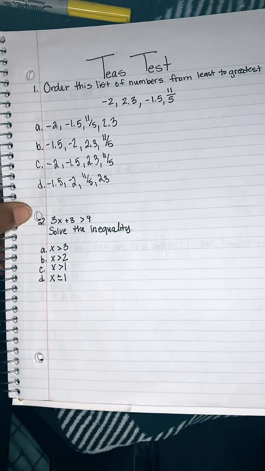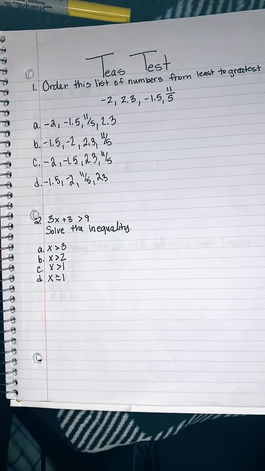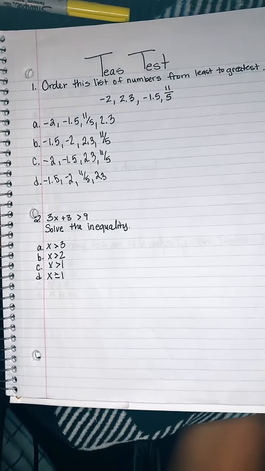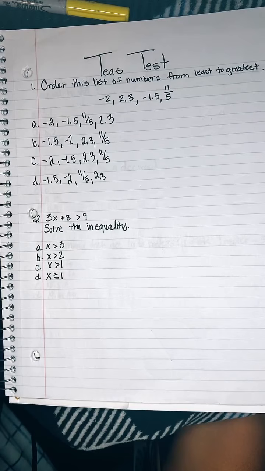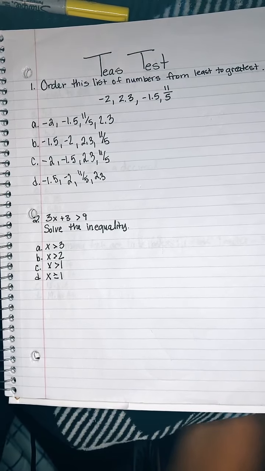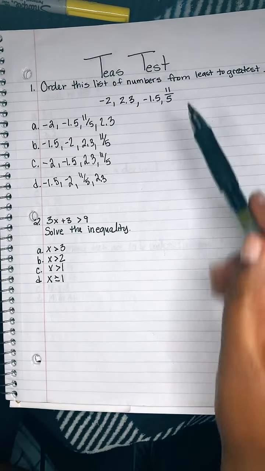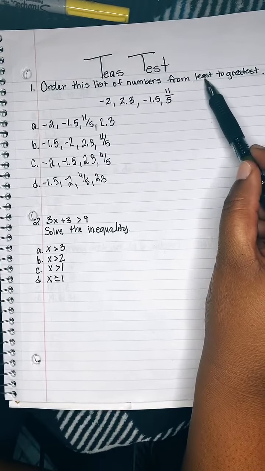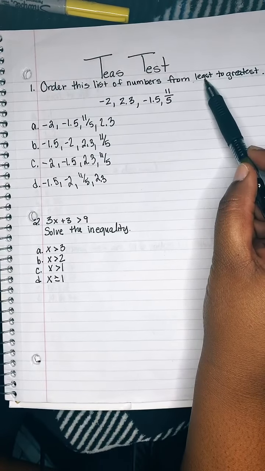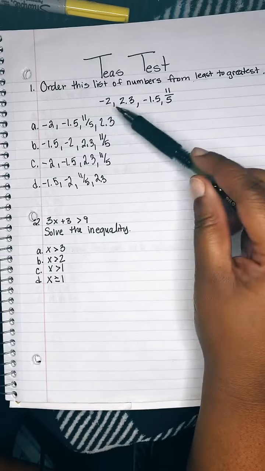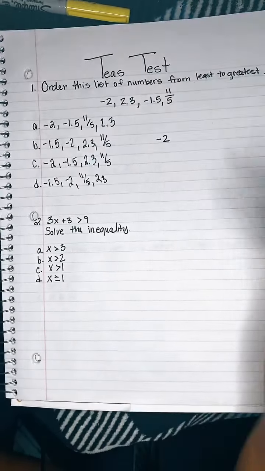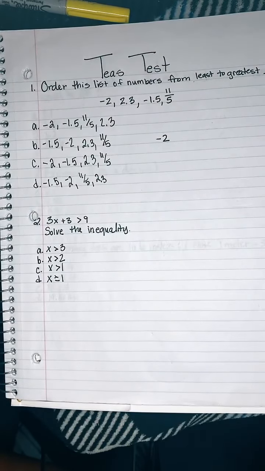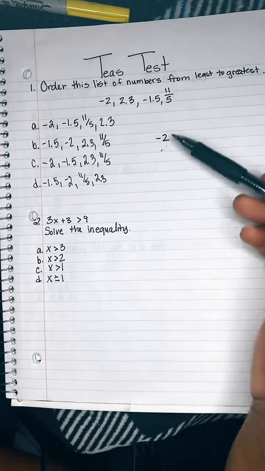Okay, so somebody said D is the correct answer. Z Chain said D. Everybody's getting D. Okay, C, A. So we're going from least. We want the most negative. The biggest negative number here is -2. That's my first because it's the least, so it's the most negative.